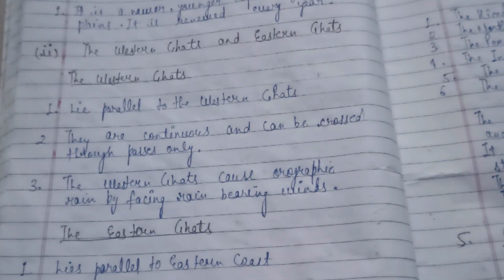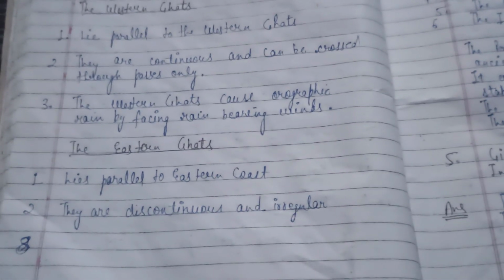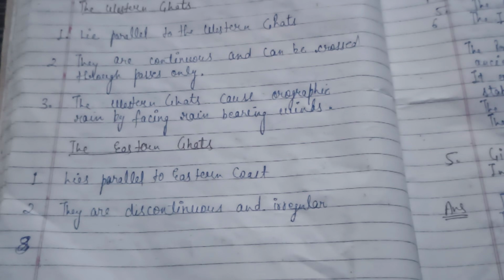The second part is distinguish between Western Ghats and the Eastern Ghats. Western Ghats lies parallel to the western coast. They are continuous and can be crossed through passes only. The Western Ghats causes orographic rains while facing rain-bearing winds. The Eastern Ghats lies parallel to the eastern coast. They are discontinuous and irregular.